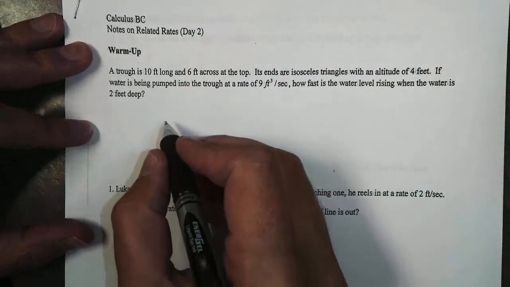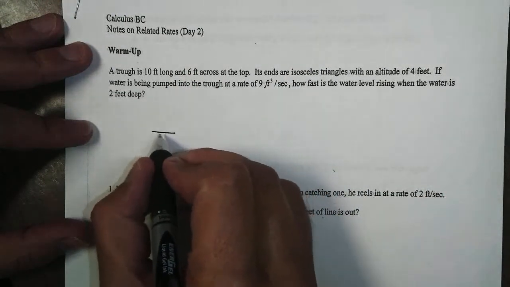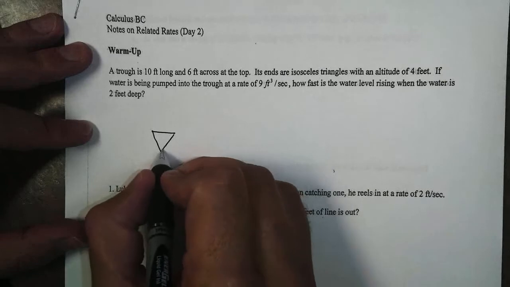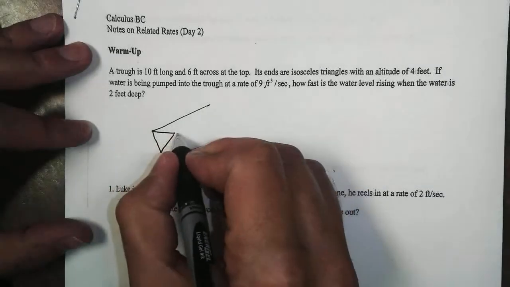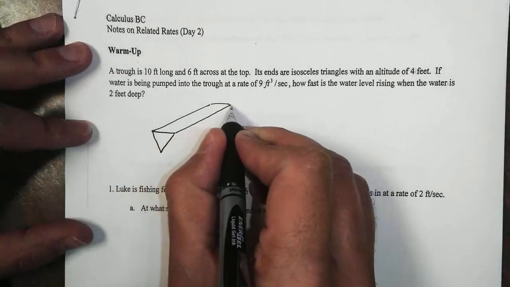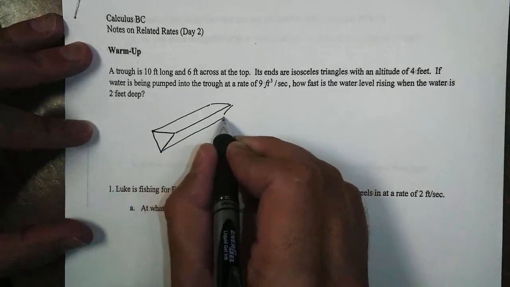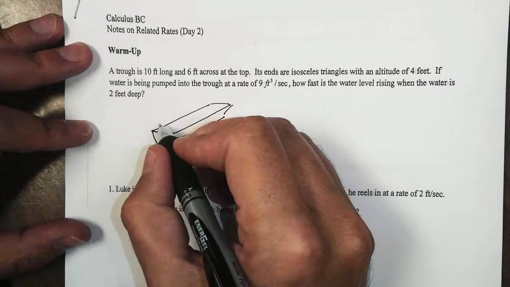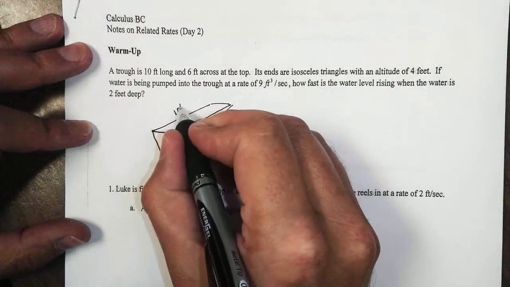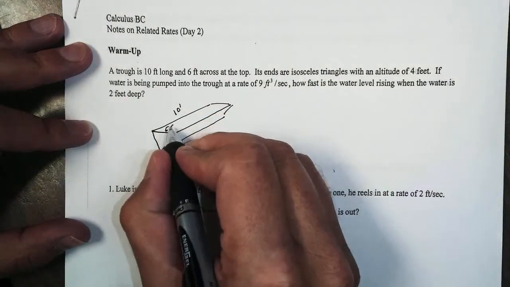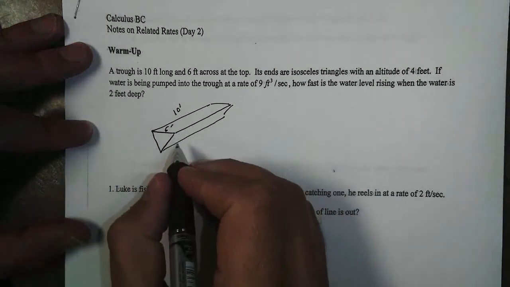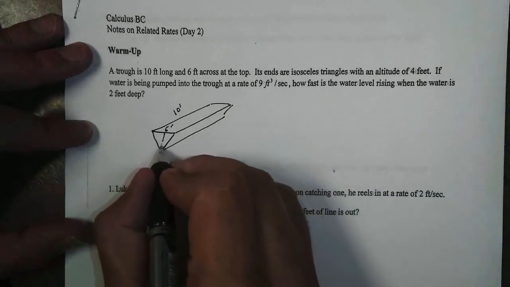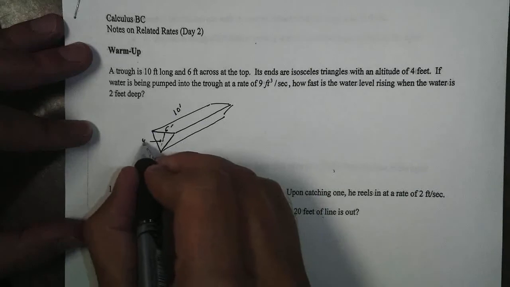So the first thing I'm going to do is draw a trough for you. A lot of times people ask, what's a trough? It's that triangular thing at ranches that animals eat out of, like a pig or something like that. So there's our trough right there. It looks kind of like this. We know it is 10 feet long, and 6 feet across at the top, and we have an altitude here of 4 feet.